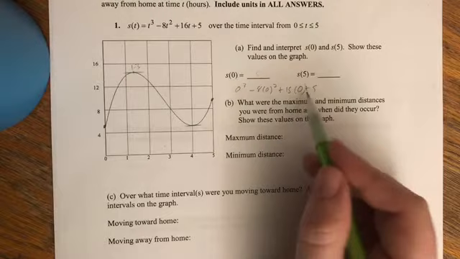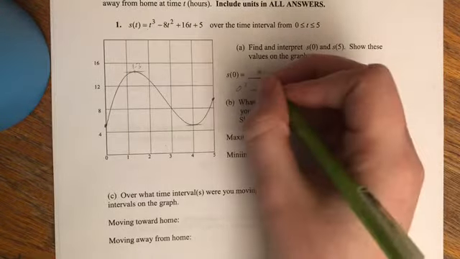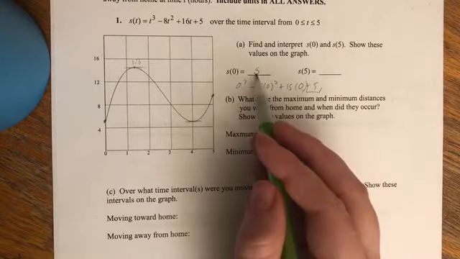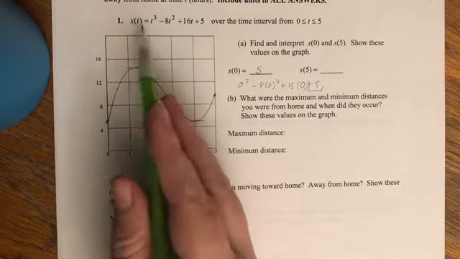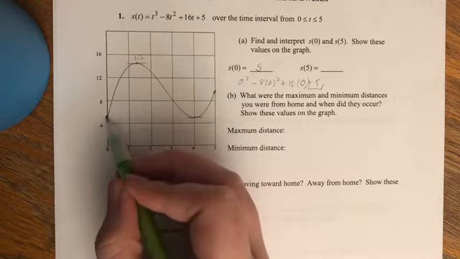Now, anything times 0 is 0, so all you're left with is this 5. And so when t is 0, it equals 5. Which makes sense because t is the equivalent of the x, and so when x is 0, that dot is about 5.